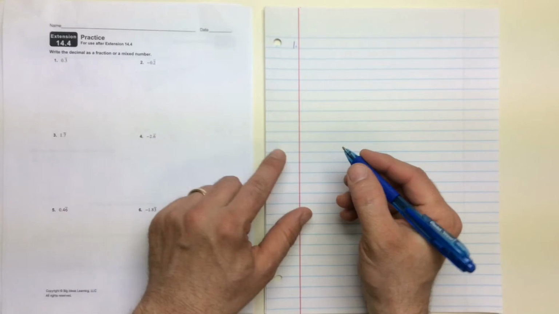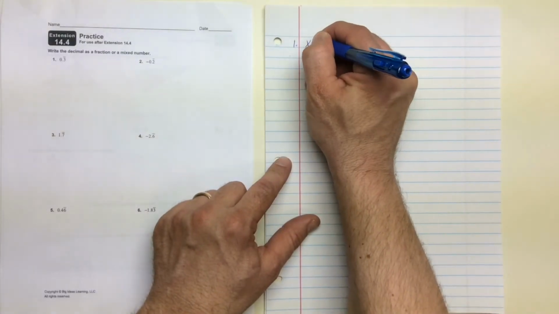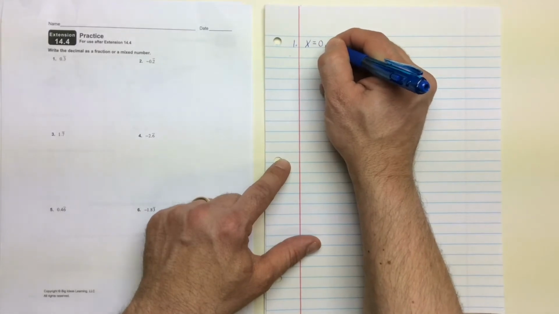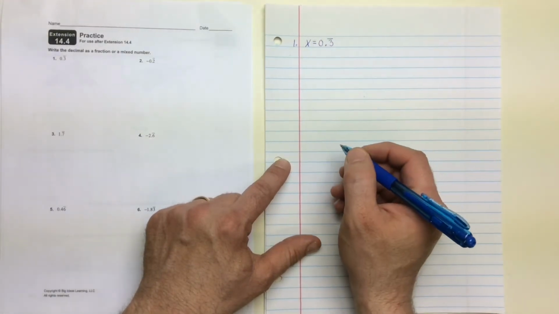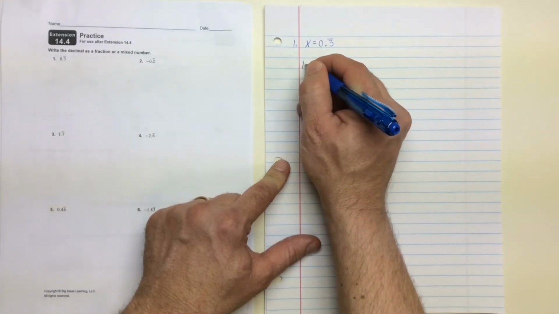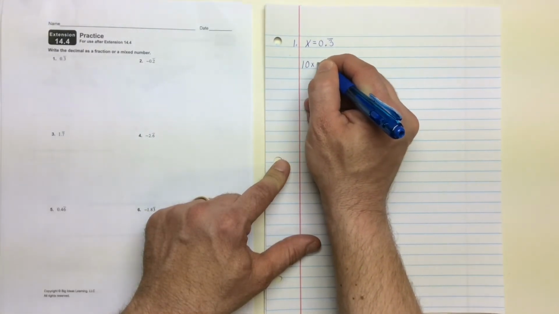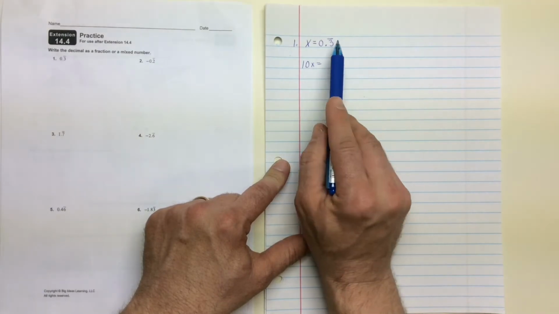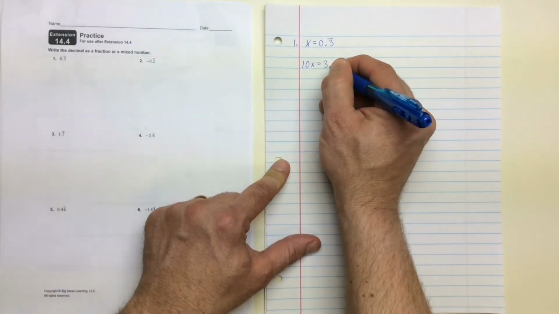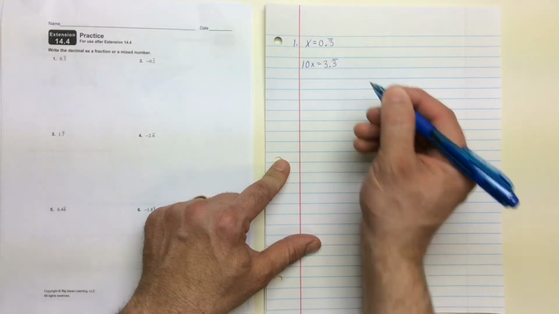Remember, we set this equal to x, so I'm going to start with x equals 0.3 repeating. We multiply both sides by 10, which would make this 10x equals, and remember when you multiply by 10, you're just moving the decimal one spot, 3.3 repeating.